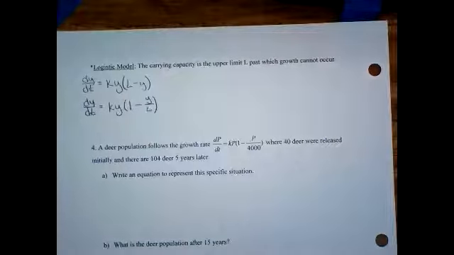This bothers me. And I asked another Calc BC teacher about it because I'm like, these aren't technically mathematically equivalent. And his answer was like, it makes sense, but it does still bother me. So if it bothers you too, I'm totally with you.